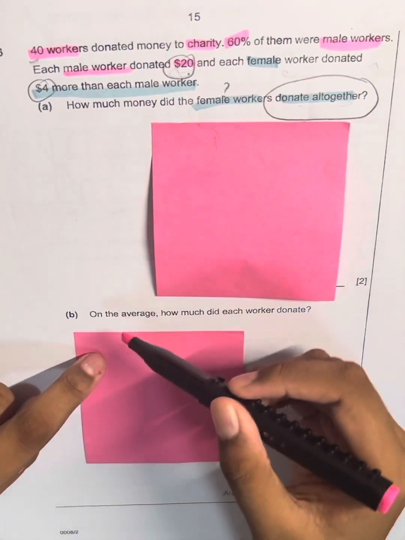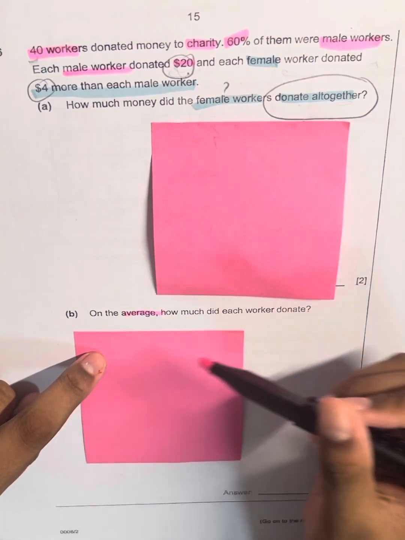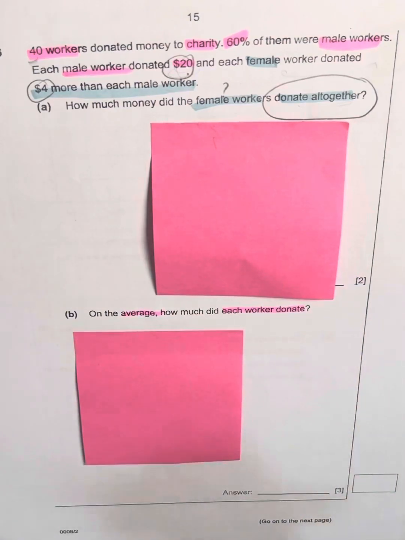Okay, so on the average, how much did each worker donate? In my previous video, I did go through the question, so please check that out if you want to find out more about this question. But let's look at this question only.